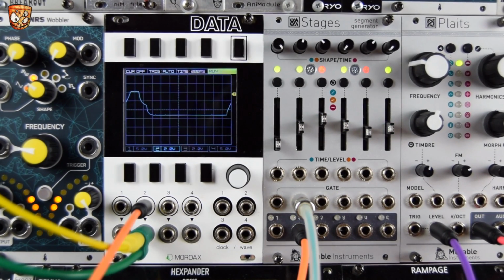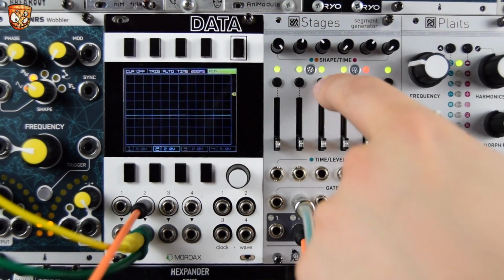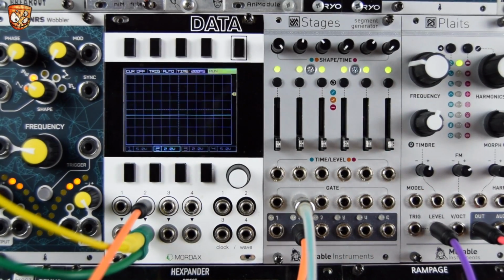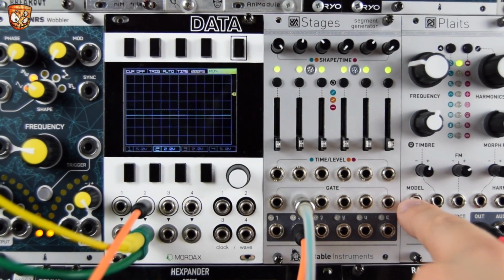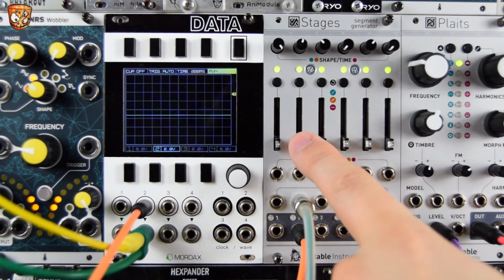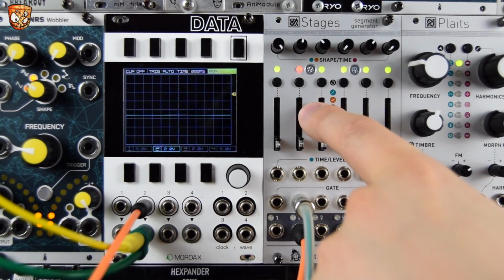Now another 5-stage envelope we could create would be a delayed ADSR. So again, let's just kind of reset, because I like this visually to be a kind of base point. We still want 5 stages, but we want this attack, decay, sustain, release, but we want a delay at the start.